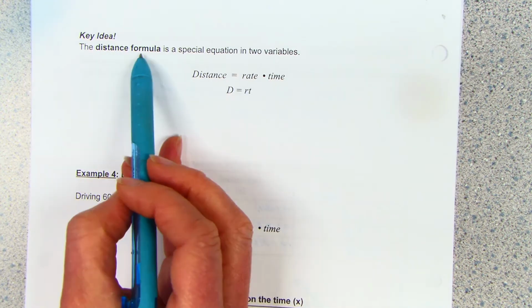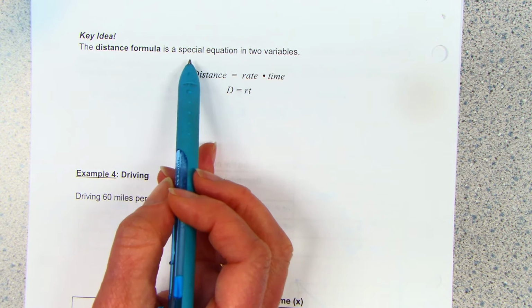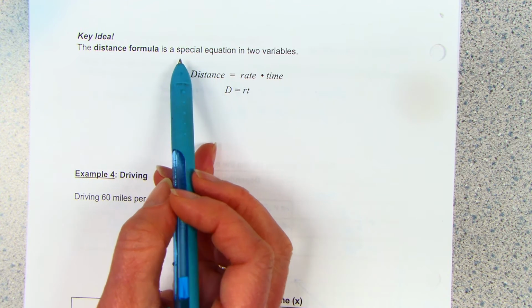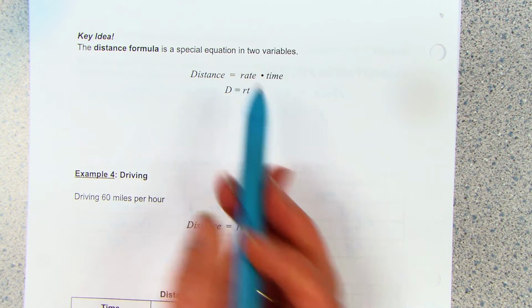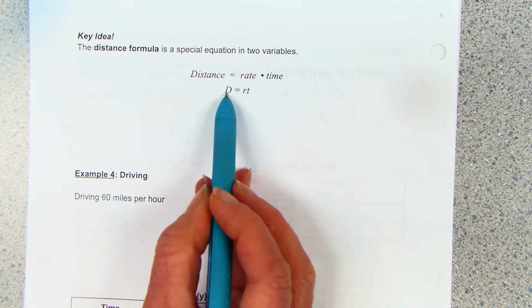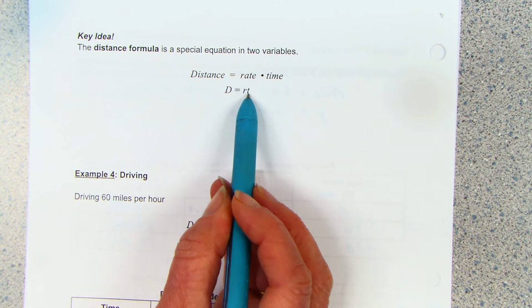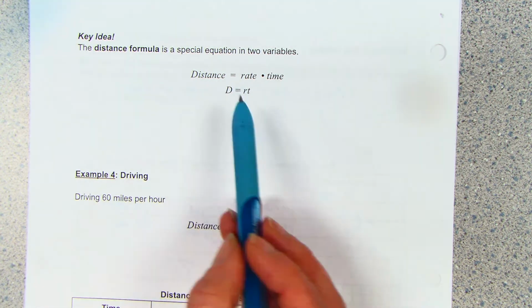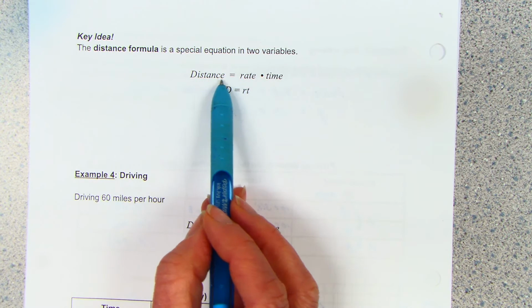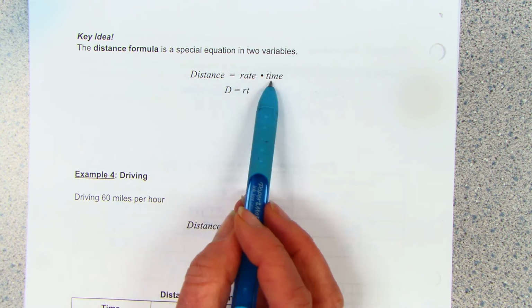So the distance formula is a special equation in 2 variables. It still has 2 variables. It has rate and time. It has distance, which is the y value, and the time is the x value. Okay, so this is called the distance formula. The distance is equal to the rate times the time.